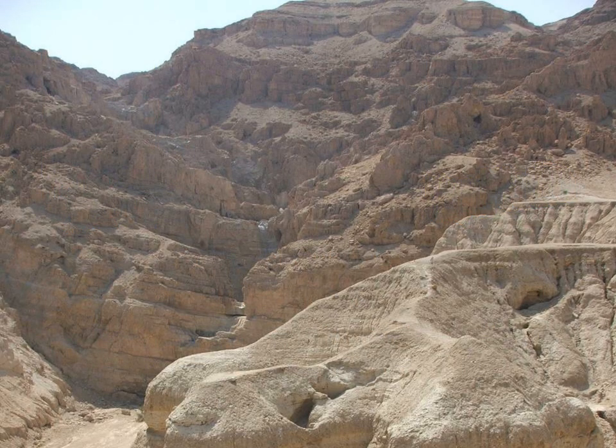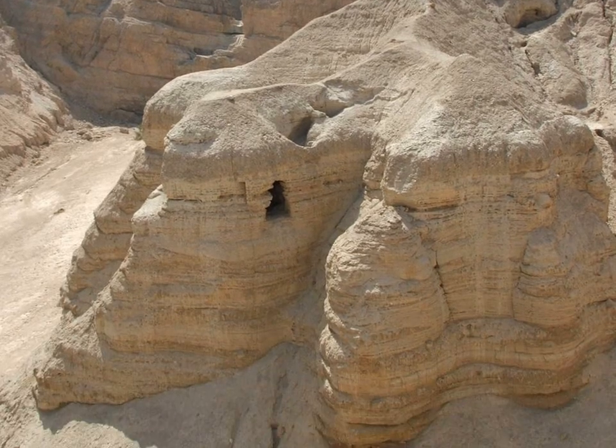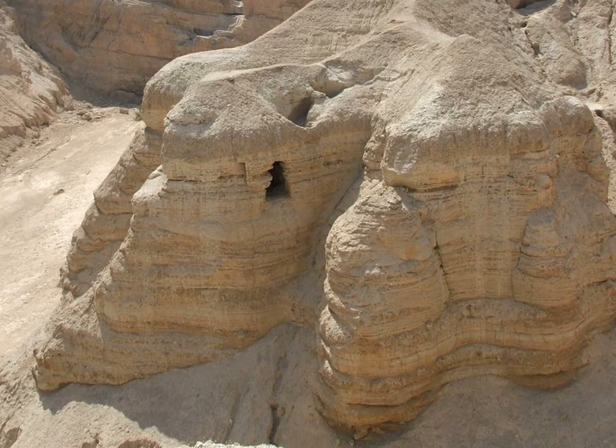Eventually, other scrolls were found as well. For example, here we're looking at Cave 4, where a number of scrolls and pieces of scrolls were found, and even in recent times, more studies have been done, more searches have been made, and things continue to be found in and around the caves of the Dead Sea.